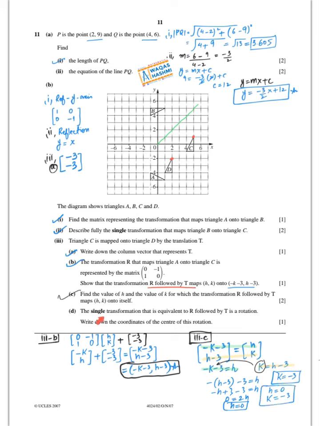After that, the single transformation that is equivalent to R followed by T is a rotation. Write down the coordinates of the center of this rotation. Now the coordinates of the center of this rotation will be the same as the H comma K we found in the previous part. So for part D, the center is 0 comma minus 3. That is your answer.